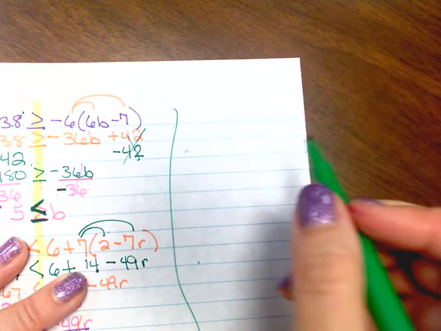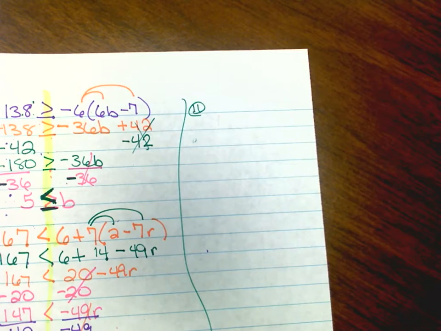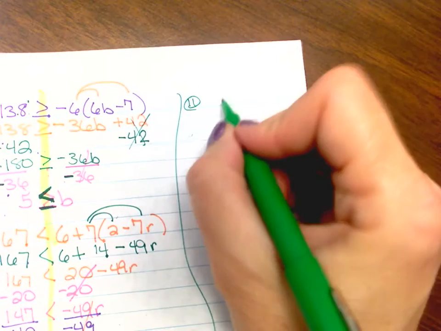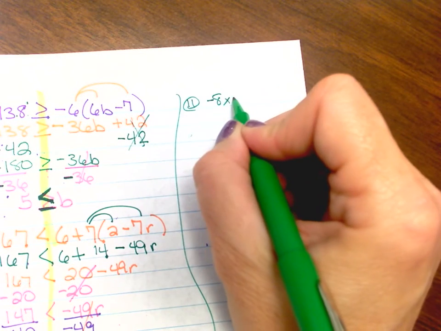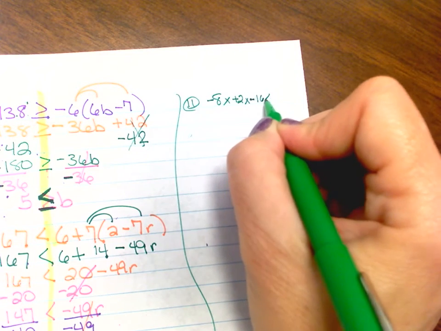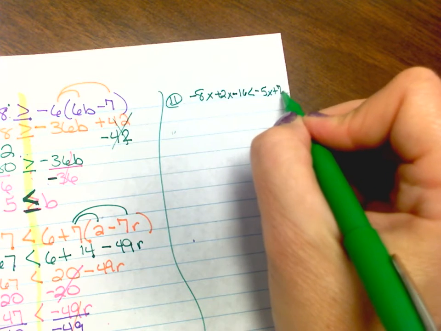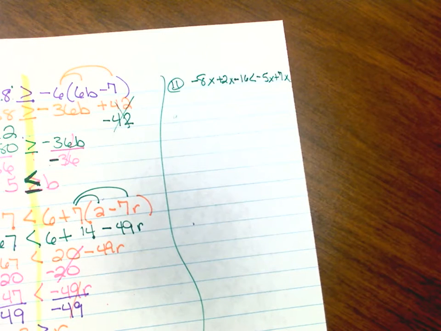Okay, let's do number 11. I'm going to squeeze it on this piece of paper. Number 11. I have negative 8x plus 2x minus 16 is less than negative 5x plus 7x. I'm sorry, I'm squeezing it in. These markers bleed through, so I can't really flip it over and change papers. I ran out of notebook paper.